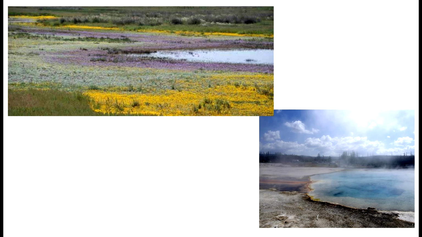As well as, in the bottom right here, we have Yellowstone with its hot pools, which is a different kind of thing. It's a reminder to think about specialized ecosystems where there's very cool water or very hot water, and the different limits and limiting factors involved in design and situation.